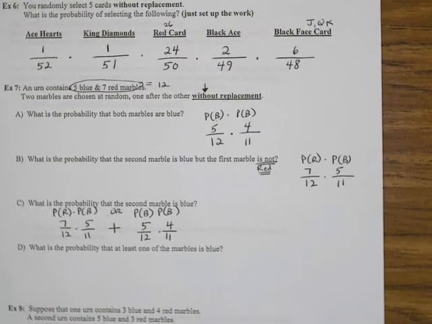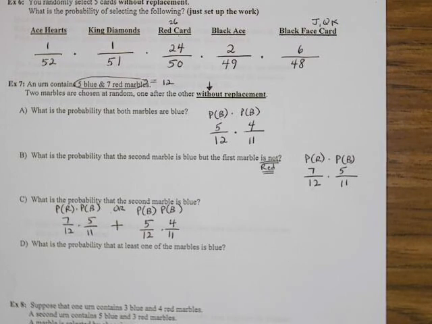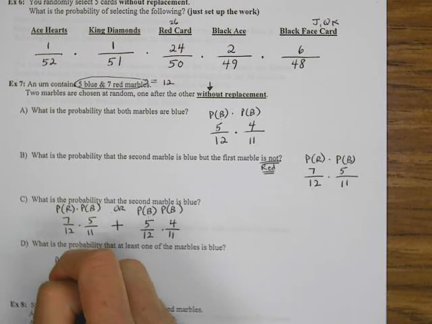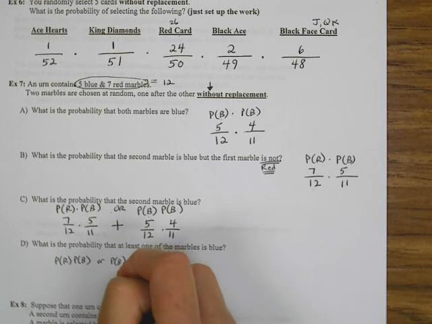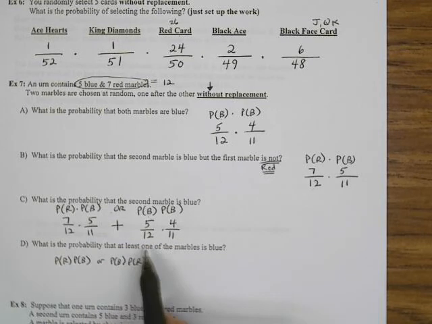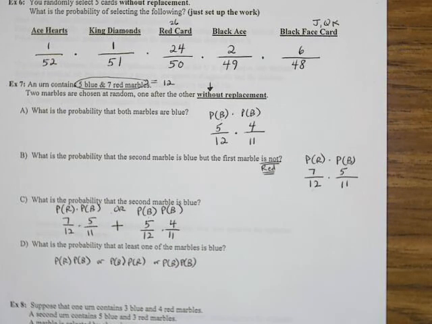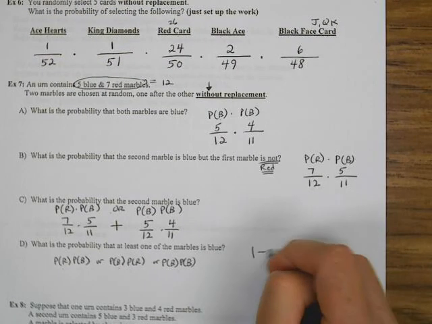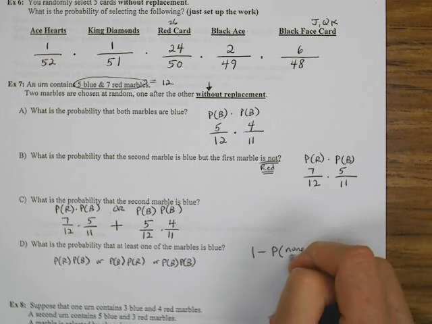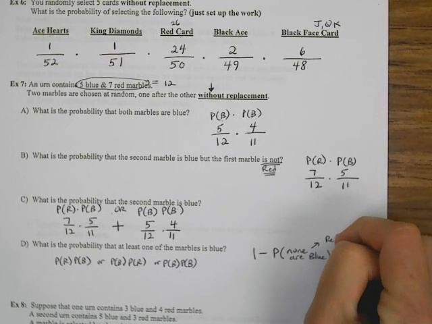Part D, what is the probability that at least one of the marbles is blue? All right, at least one. So we could do probability of red, probability of blue, or probability of blue, probability of red. At least one also means both of them could be blue. So that's actually 3 cases, but hopefully you're thinking about that complement, because I think that's the easier way to go. Instead of calculating all 3 cases and adding them up, couldn't we do 1 minus the probability that none are blue? If none are blue, doesn't that mean that that would be a red and a red?